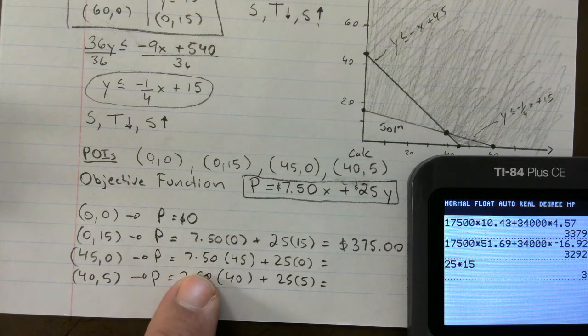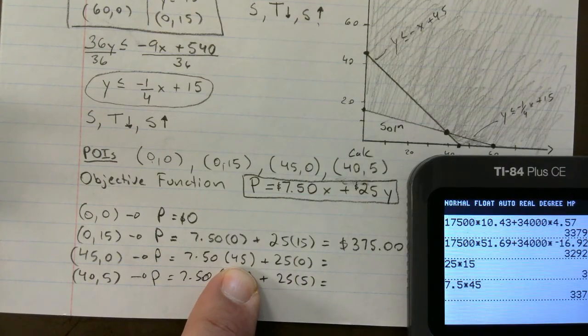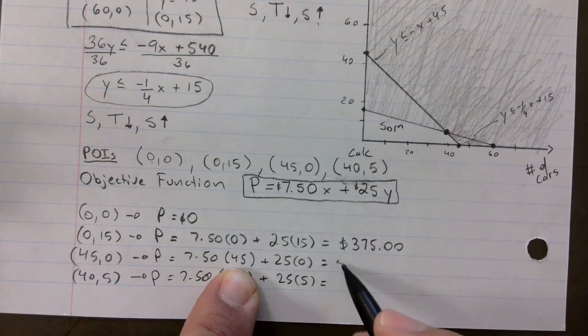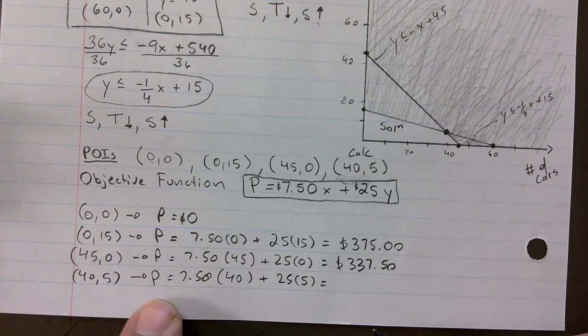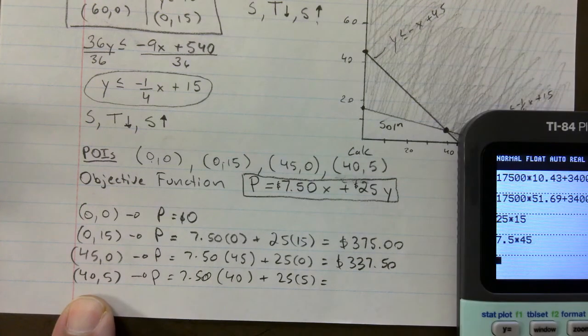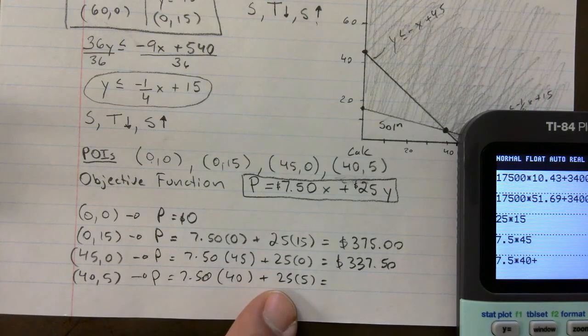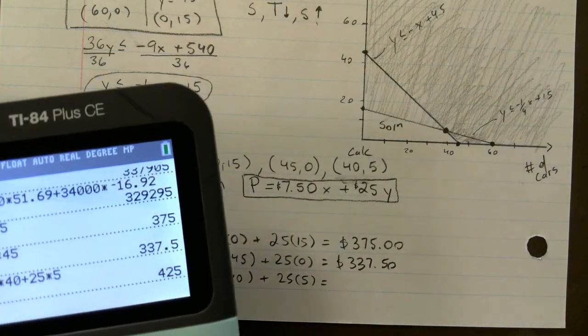And you go back and you just go 750 times 45. And that gives you 33,750. And then the last one, it's 750 times 40 plus 25 times 5. You can type it all in one shot. And you get 30,125 there.